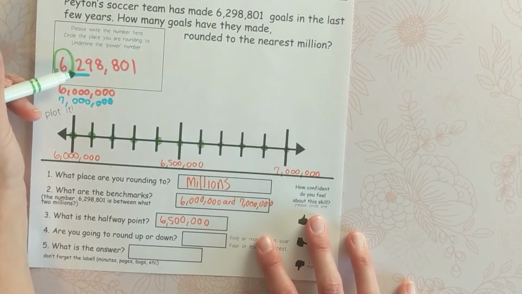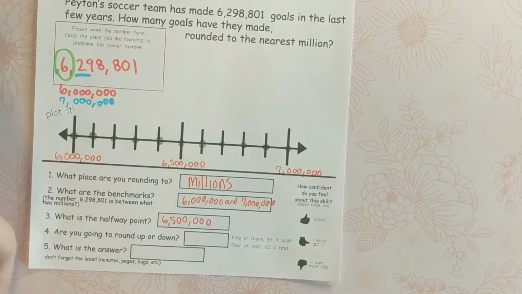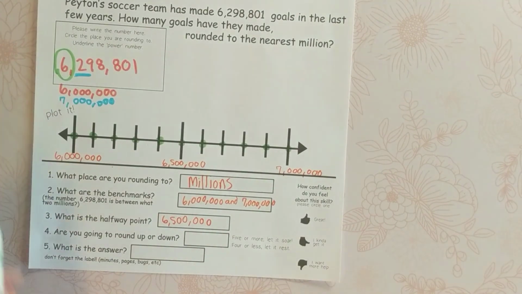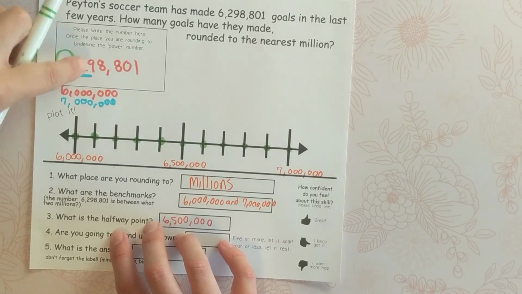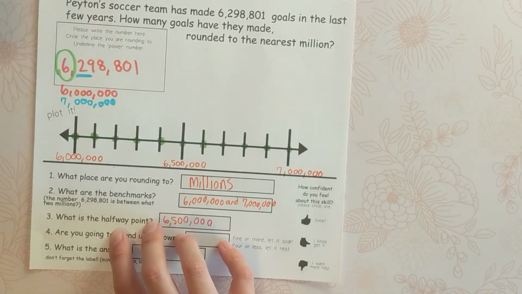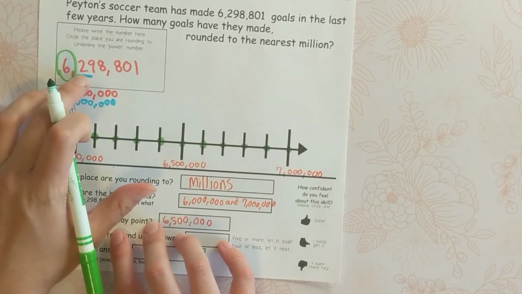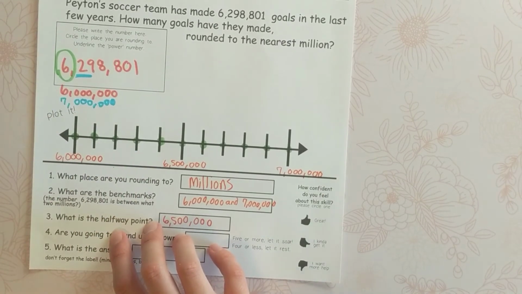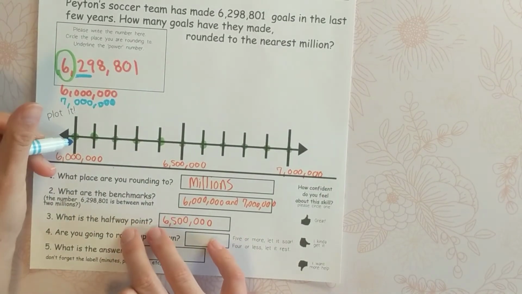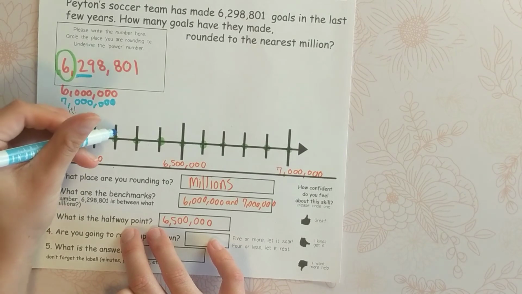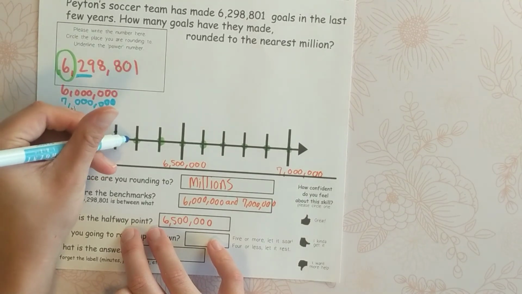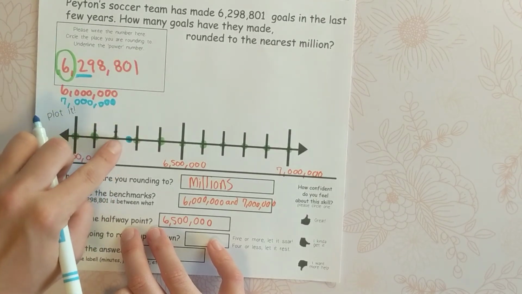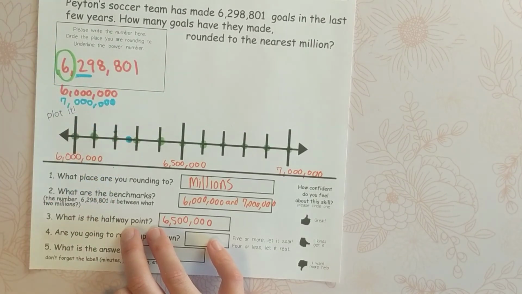I'm pointing at this digit because that's the 100,000s. So where are we? Are we at 6,500,000? Well, no, because that's a 2, right? We are at the 200,000s. So to plot this, we would just go 6,298. So it's actually pretty close to 300,000. But we're over here by that 2.